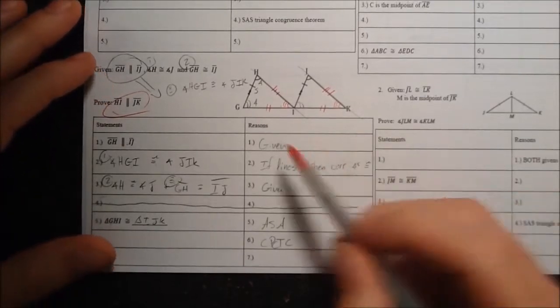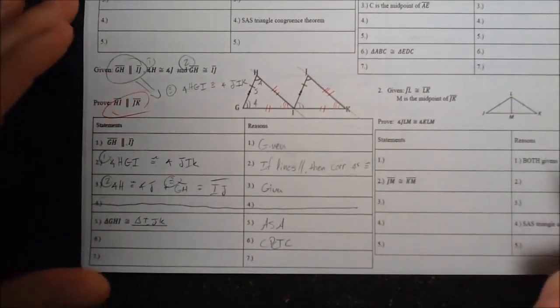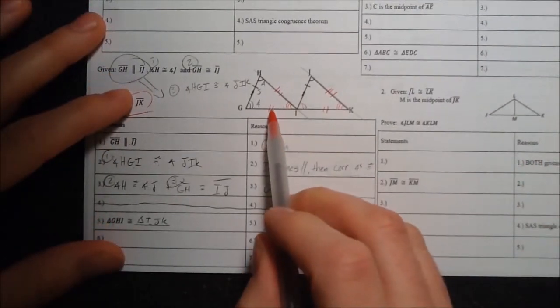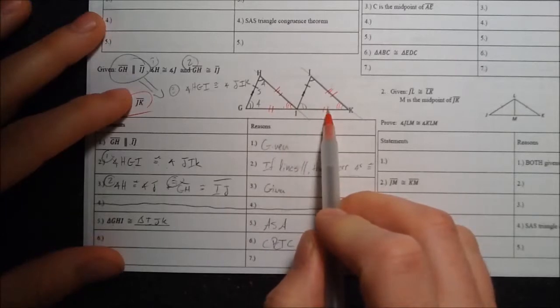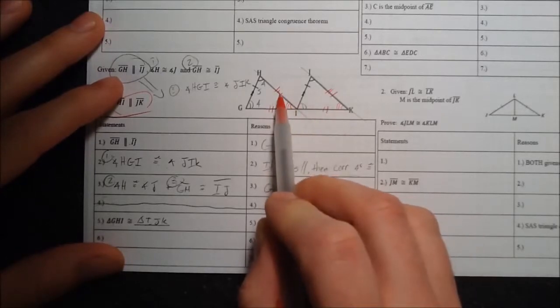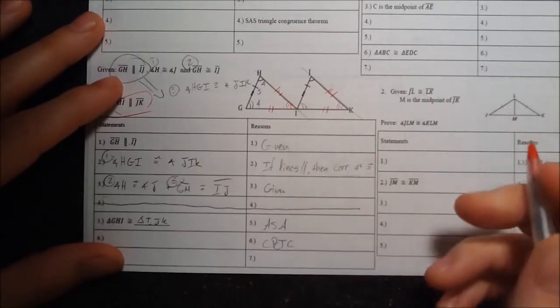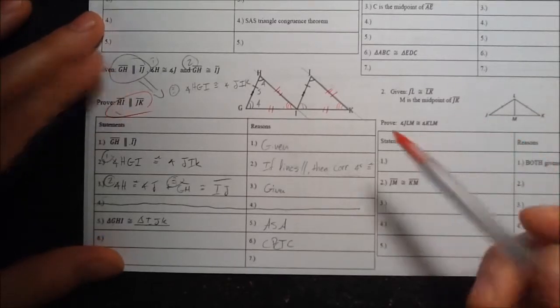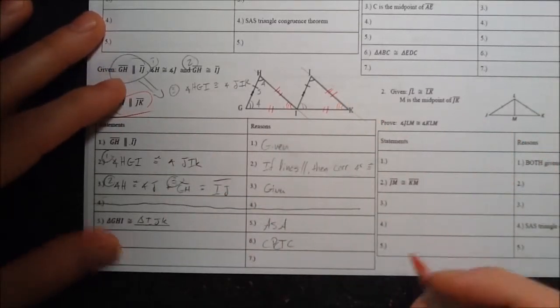So you need to analyze and say, okay, well, what's going to help me reach my end goal? Well, the fact that segment GI is congruent to segment IK, that's a true statement, but that's not going to help you prove that these lines are parallel. The fact that segment HI is congruent to segment JK, again, that's a true statement because of CPCTC, but that's not going to help you prove the lines are parallel.